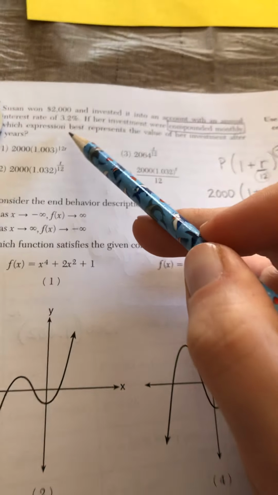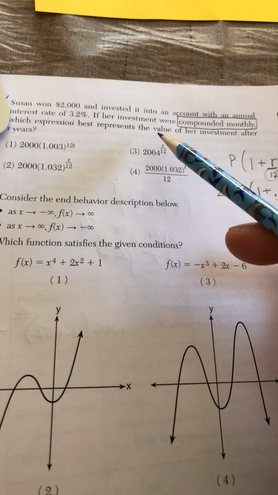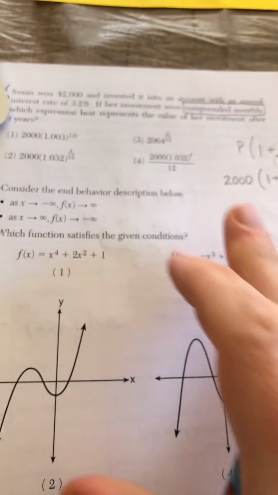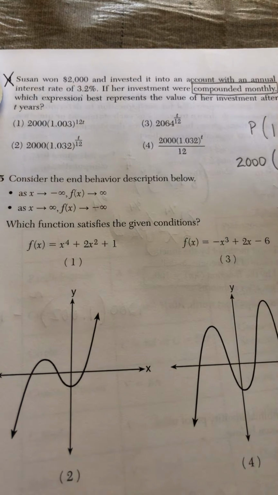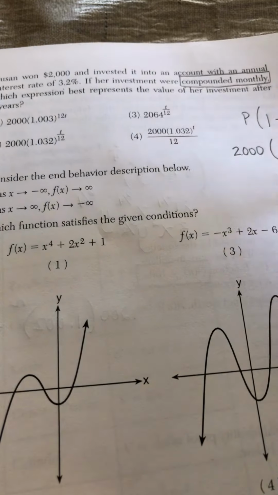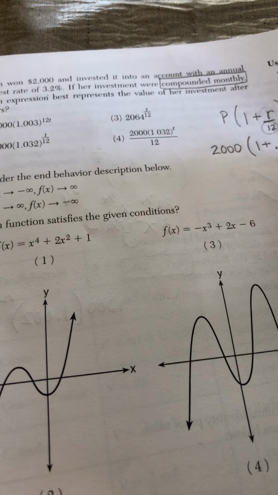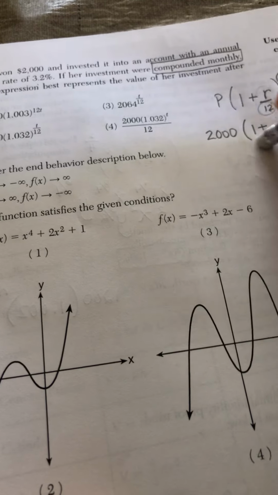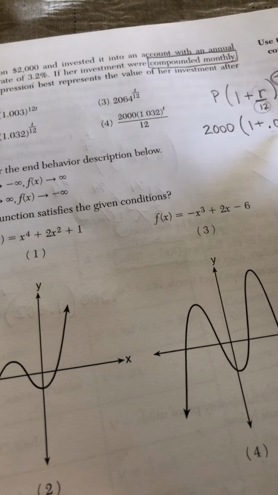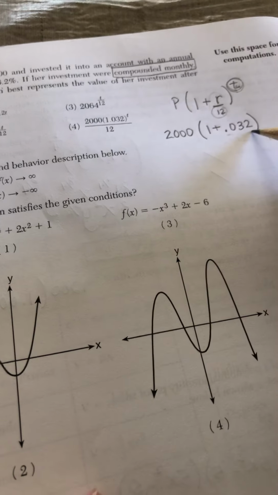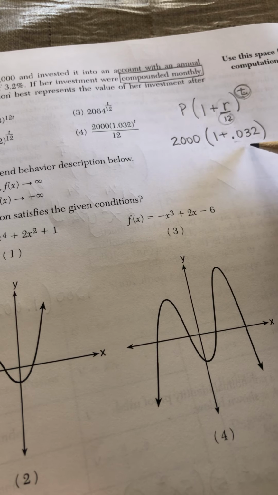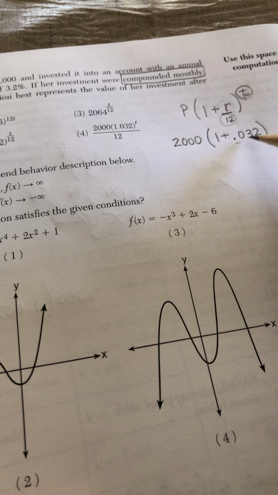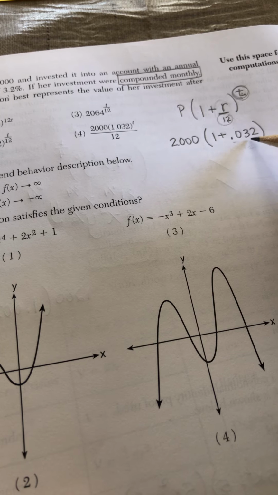Which expression represents the value of her investment after t years? Years. So we don't want to give it monthly. We want to give it in 1 year. So I'm not going to split this into 12 months. I'm going to leave that as years.